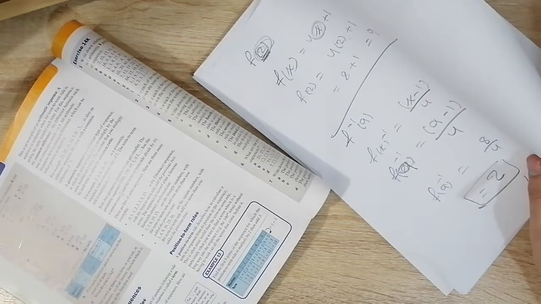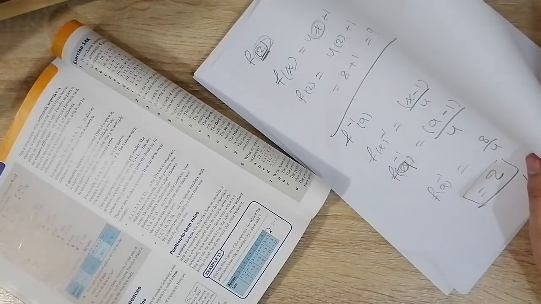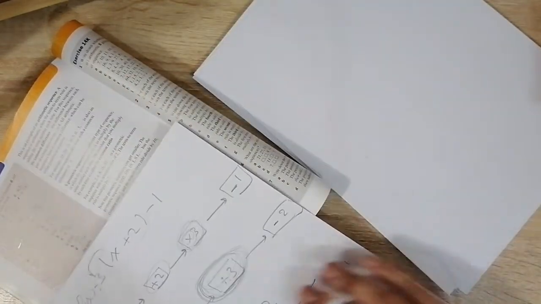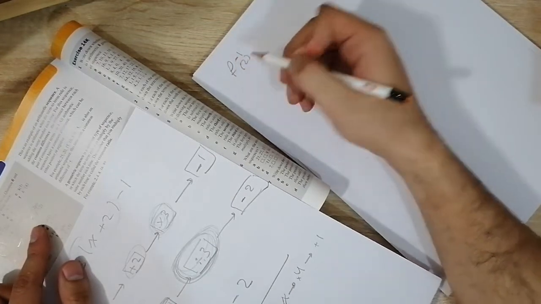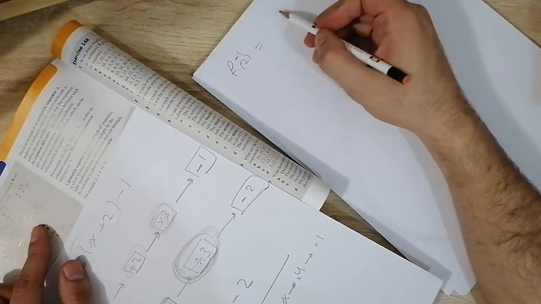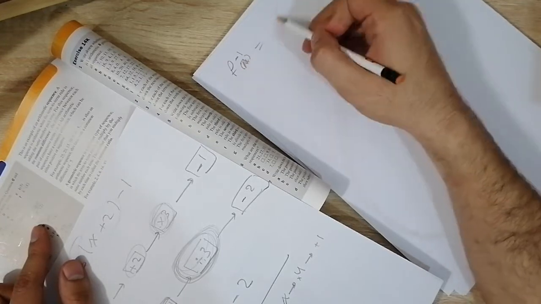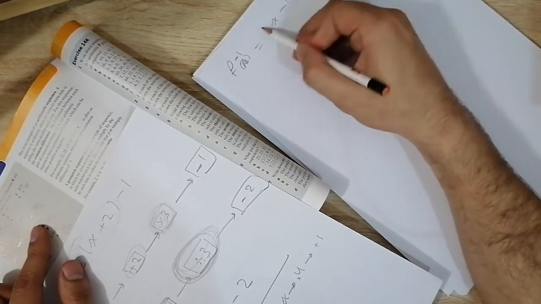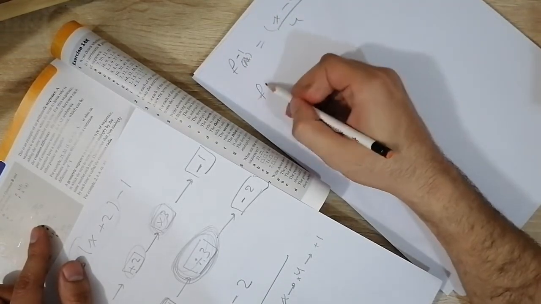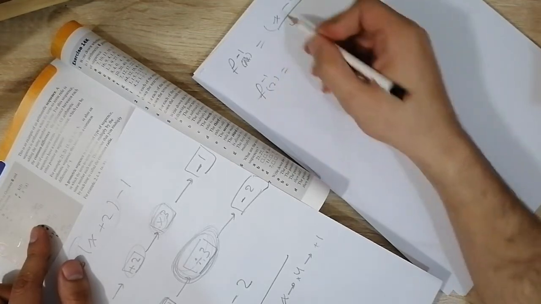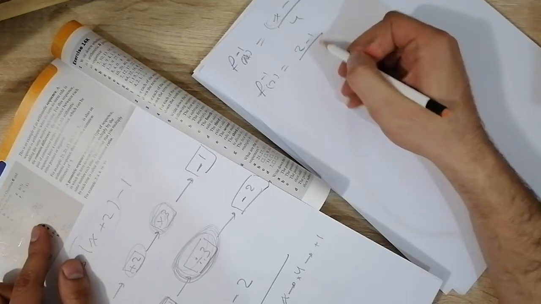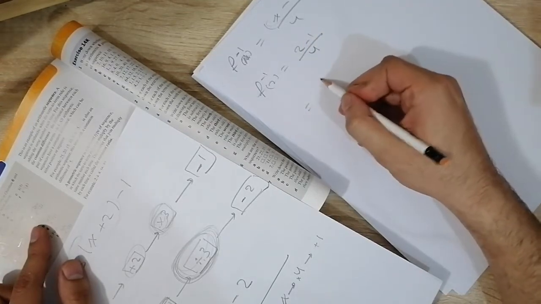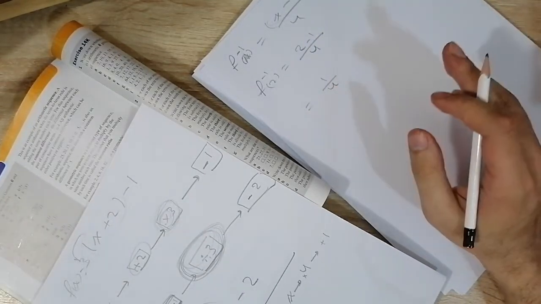For question D, also the inverse function of 2. So the inverse function, as we said, was x minus 1 over 4. So the inverse function of 2. Now instead of x, I'm gonna put 2 only. 2 minus 1 over 4 equal 1 over 4. This is the final answer.